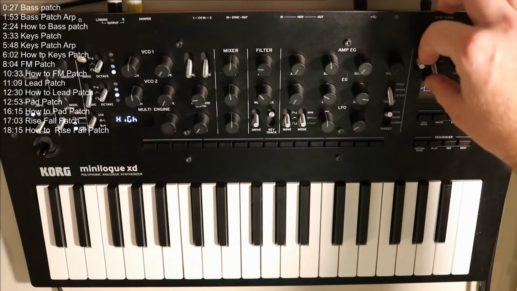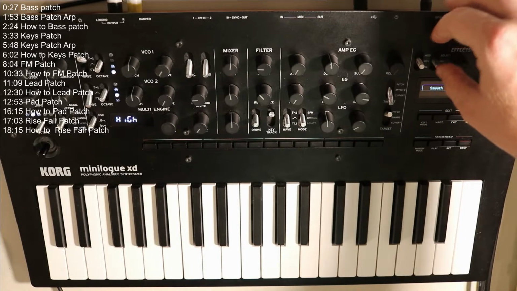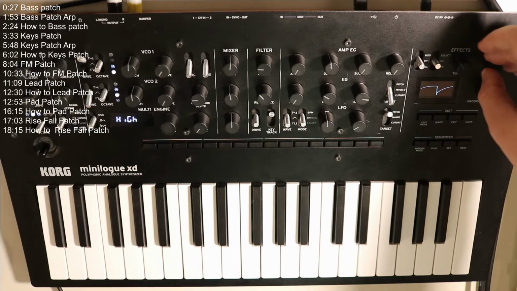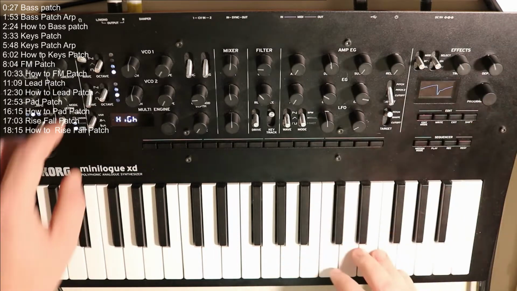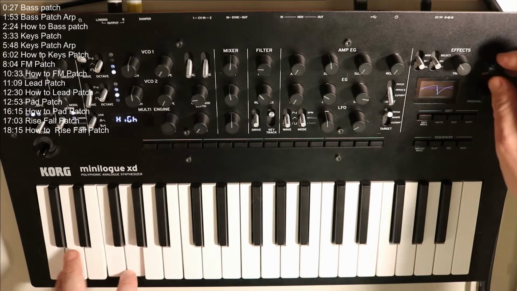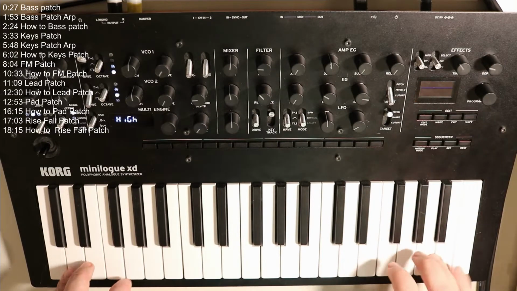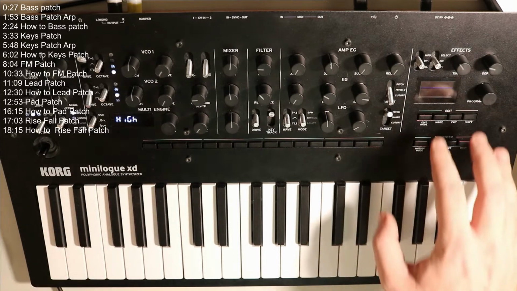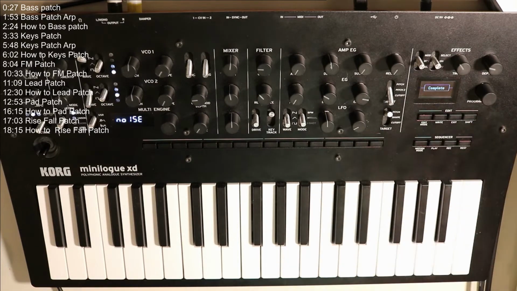I might just turn that off. A little bit of delay. It's probably about there. Cool, so that's our bass patch, which I'm going to write right now.